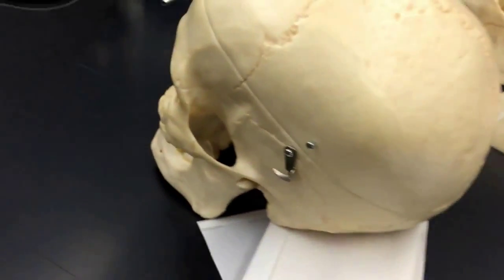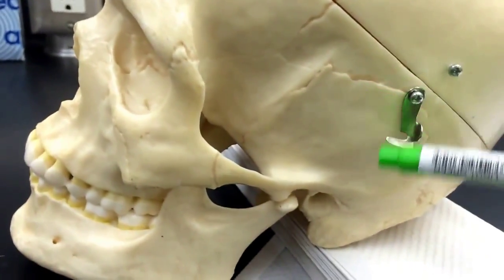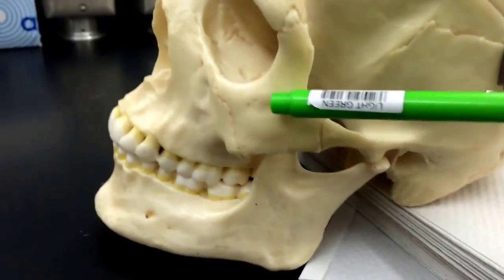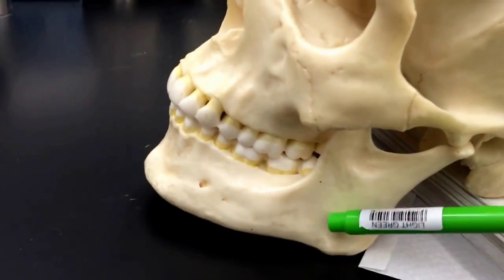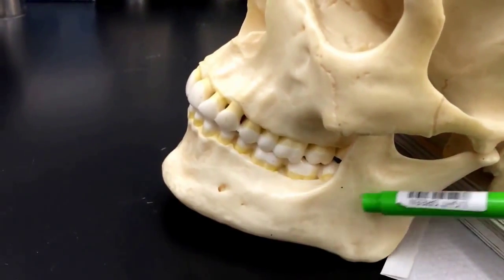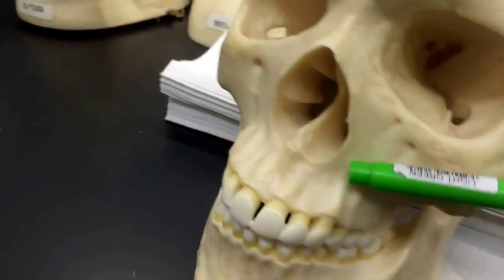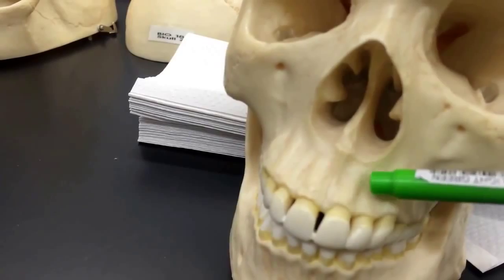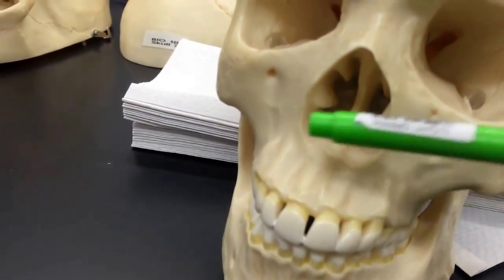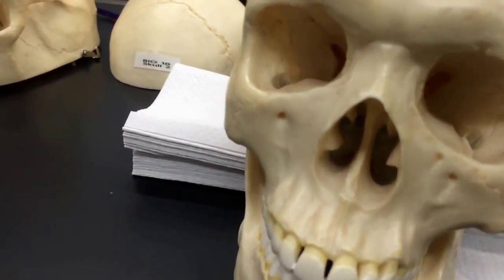Now, if we come to the lateral aspect of the skull, we have the left temporal bone. This right here would be our zygomatic bone. Here, this is our mandible. And right here, we would have the left maxilla. The maxilla is actually divided, it has a little gap here. So this would be your left maxilla, and this would be your right maxilla, or right and left maxillary bones.